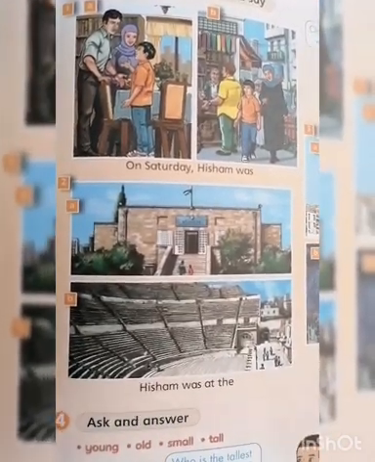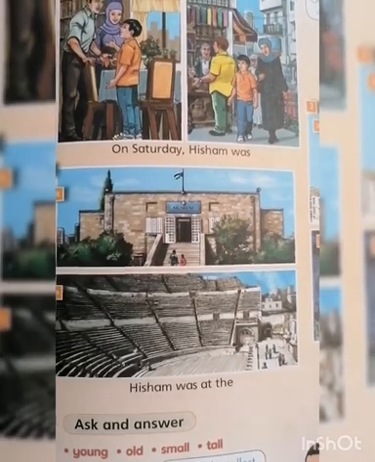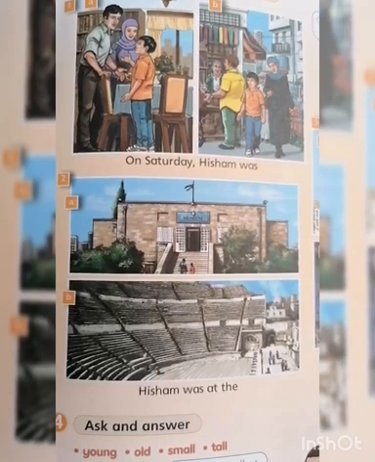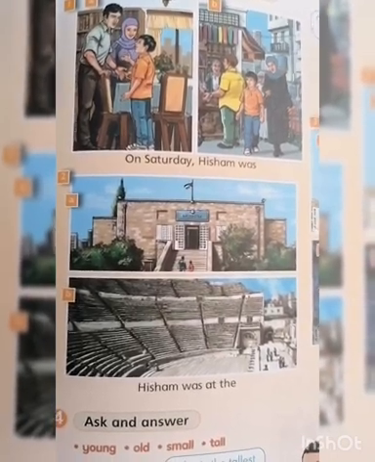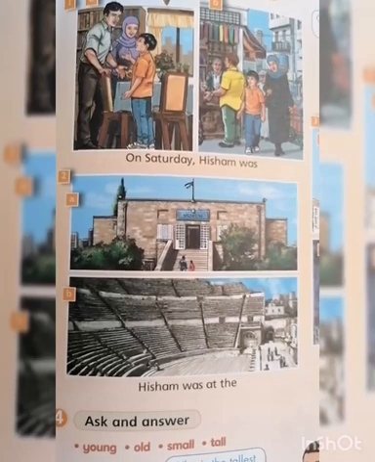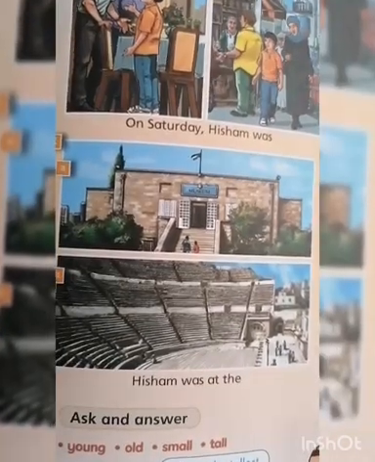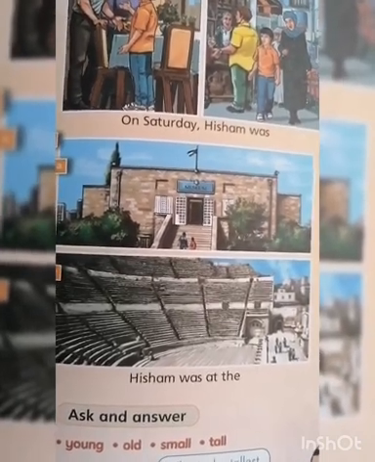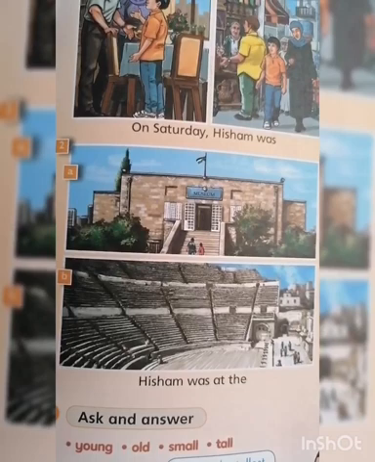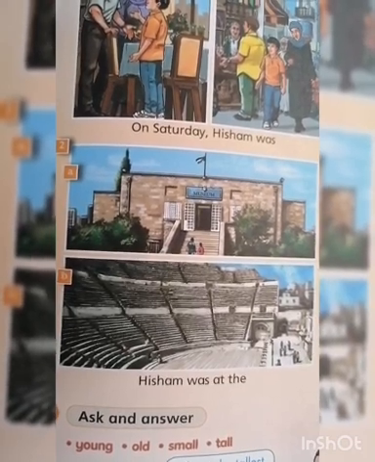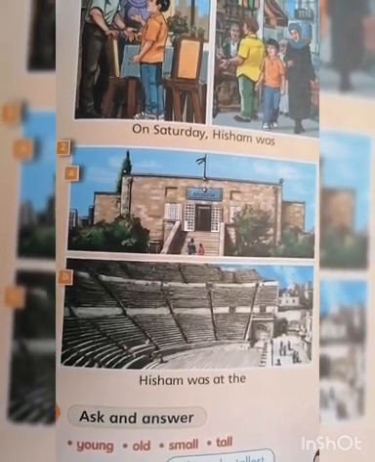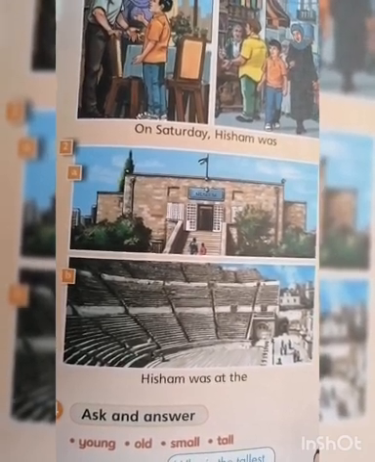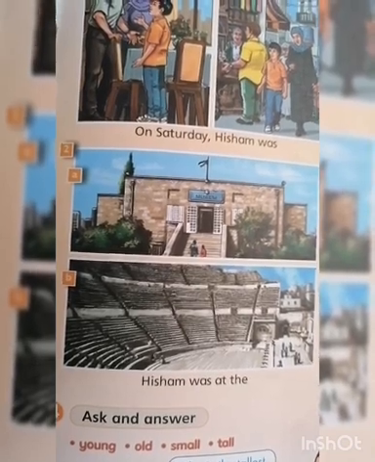Hello Hisham, how are you? I'm fine, thank you. I was at your house on Saturday, but you weren't there. No, we weren't at home on Saturday. I was in the old city. Where were you in the old city? Were you at the museum? No, we weren't. We were at the Roman theater. Was it sunny? Yes, it was. It was warm and sunny. It was fun. The Roman theater is one of the oldest buildings in our city.